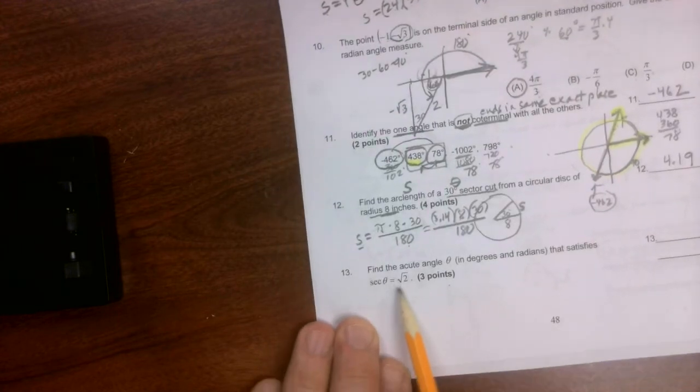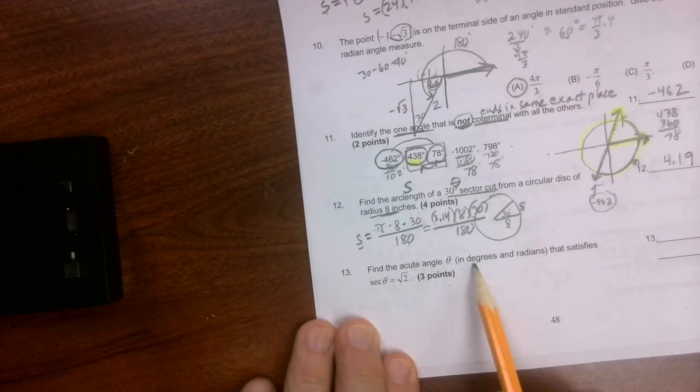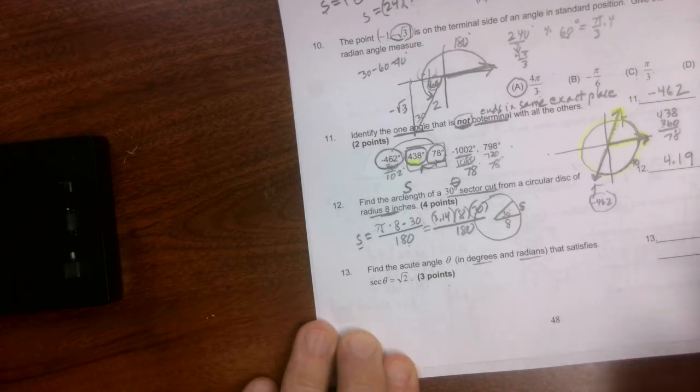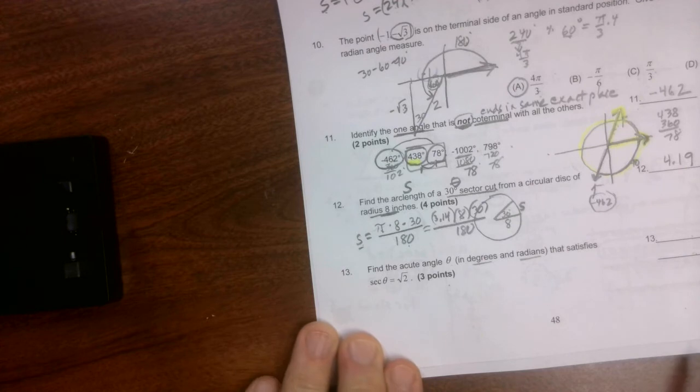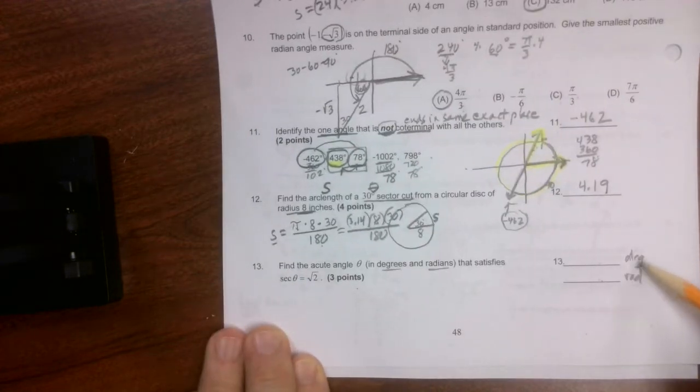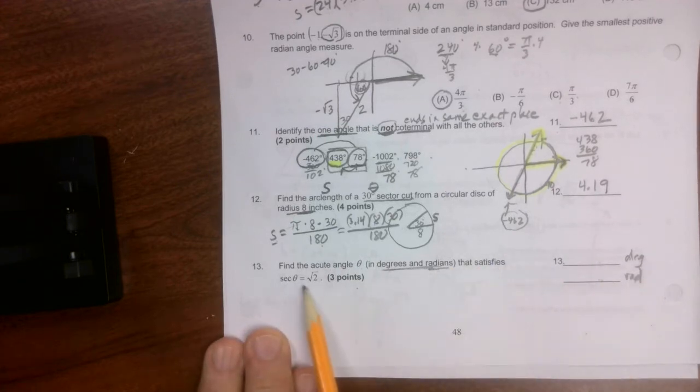Number 13, it says find the acute angle theta in degrees and radians. That's why they have 2 blanks. So I'll go degrees here, radians here, so I don't forget. These are the little things that students make mistakes on. They don't read the question, and then they don't give themselves a reminder for later. That satisfies secant is the square root of 2.